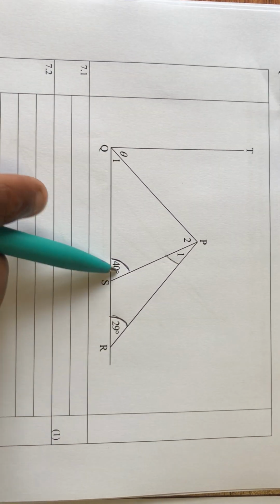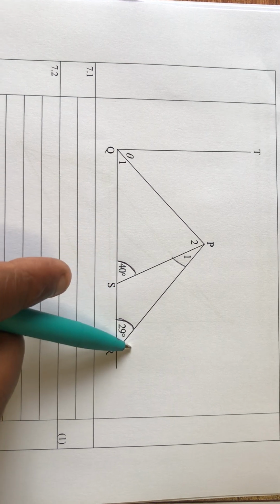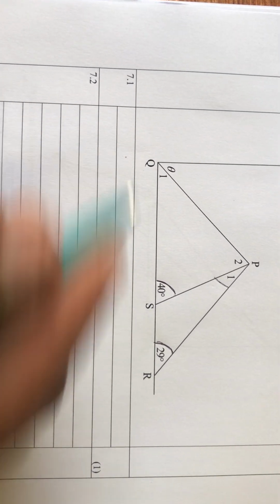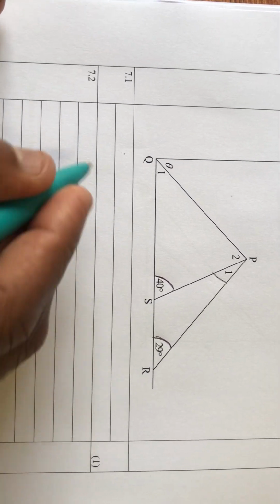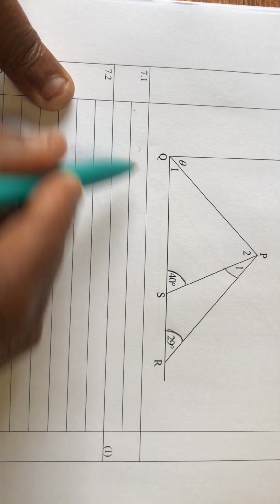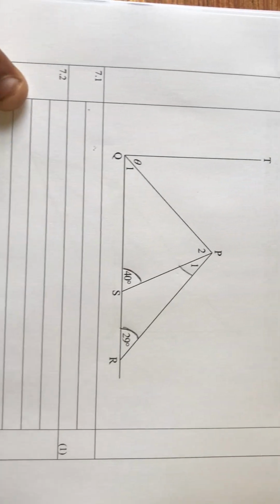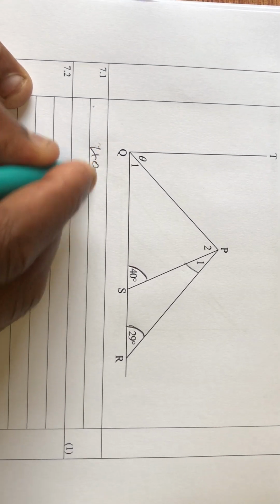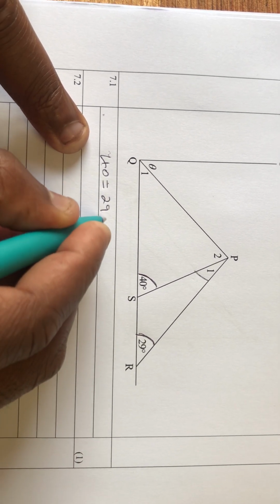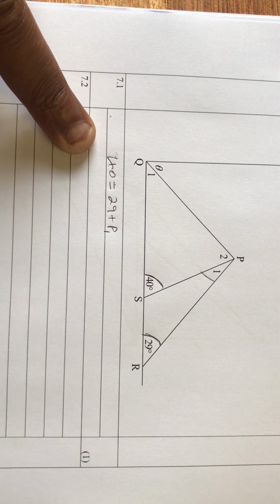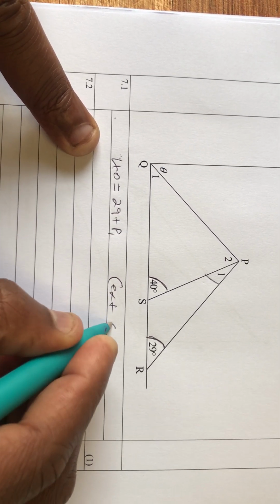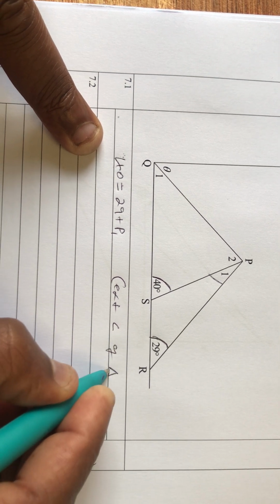Let me just write it down so that you can understand what I'm trying to say here. Actually, you were not requested to calculate, but to write a reason. So let me calculate first. It's 40, which equals 29 plus P1. So this is an exterior angle of a triangle.